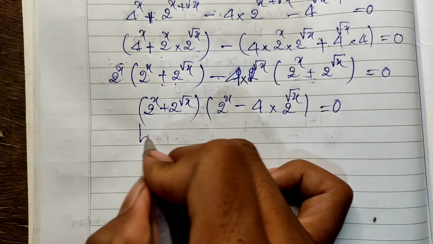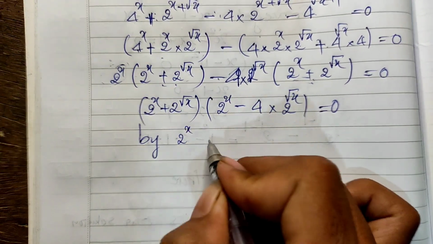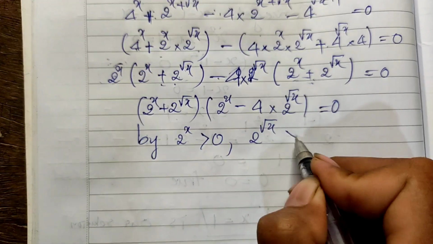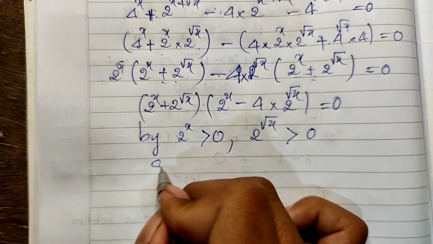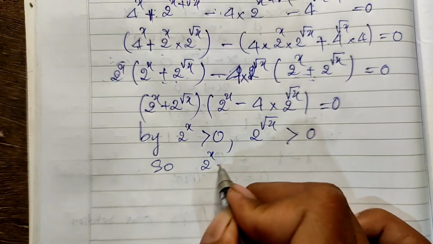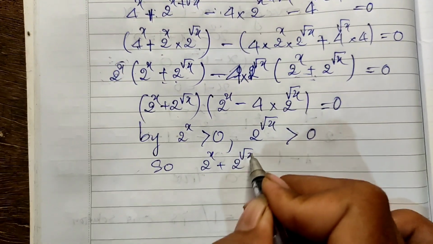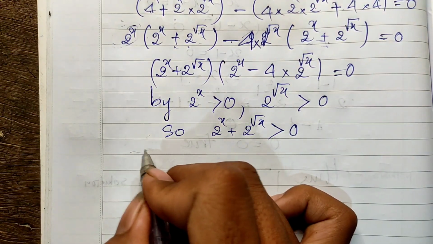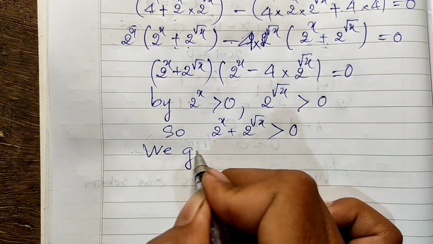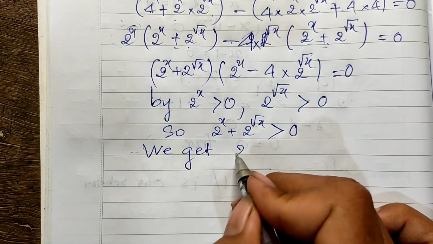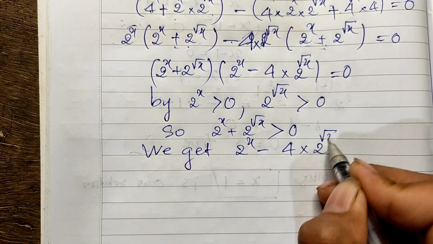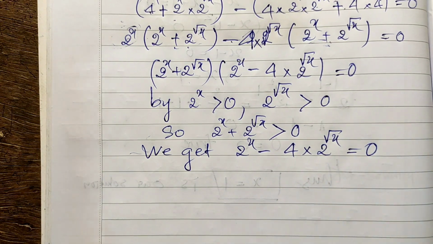Okay, now we know that 2 power x is positive and 2 power square root of x is also positive. So 2 power x plus 2 power square root of x is positive. So we get 2 power x minus 4 times 2 power square root of x is equal to 0.